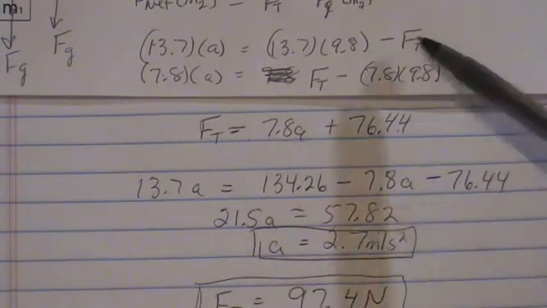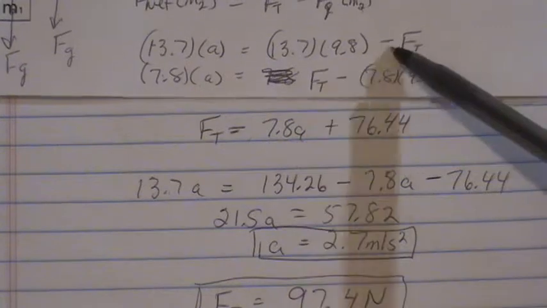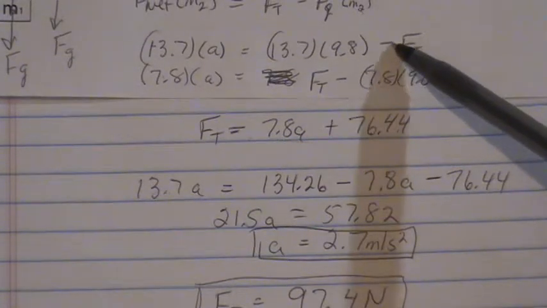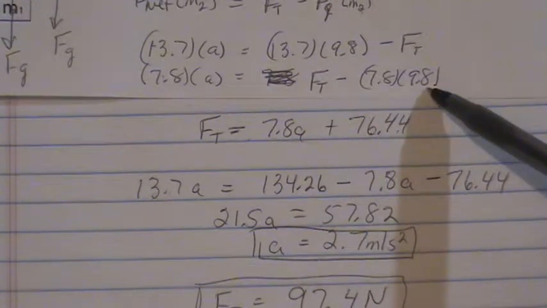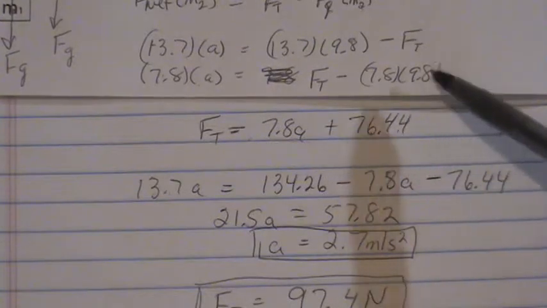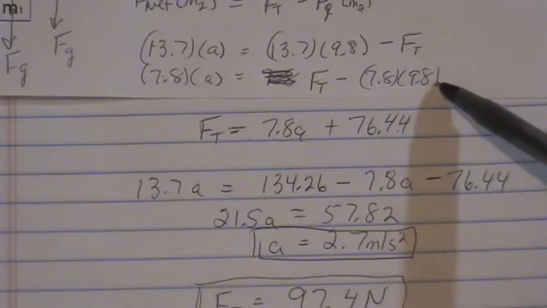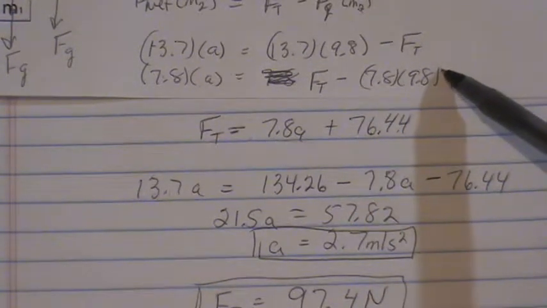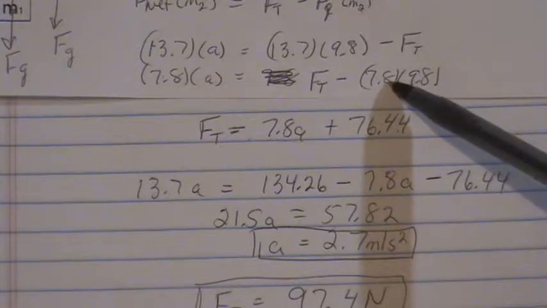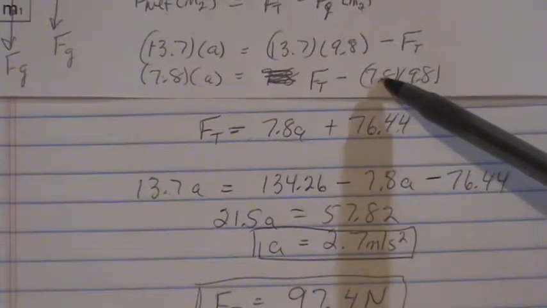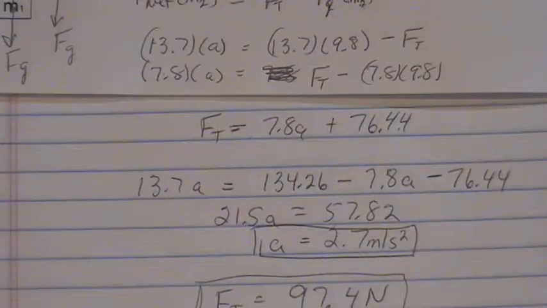We could subtract the tension from that, and that would give us the net force on M1. Or we could take the tension minus this, these two numbers multiplied together, which was 76.44, and we could get the net force that way. Either way should work out. So I would suggest maybe try it both ways and just make sure your algebra works.